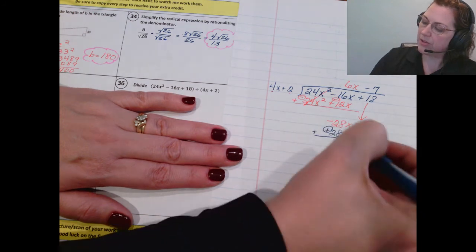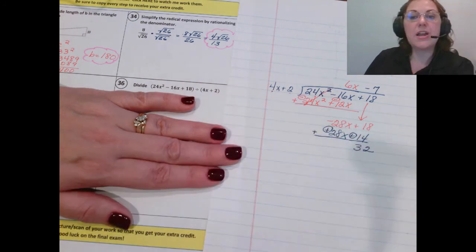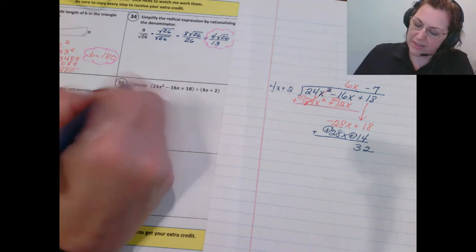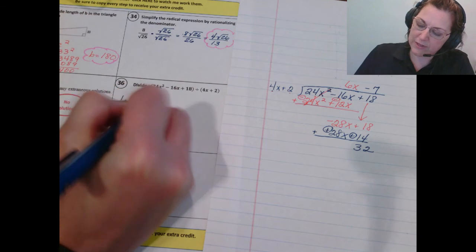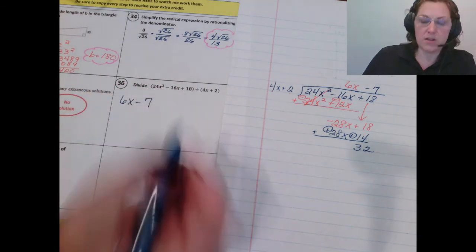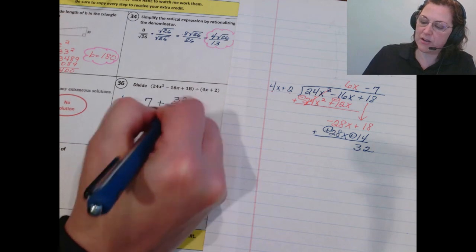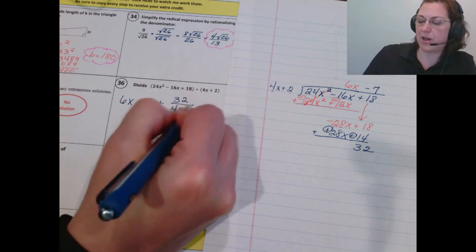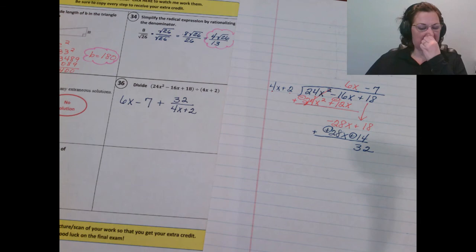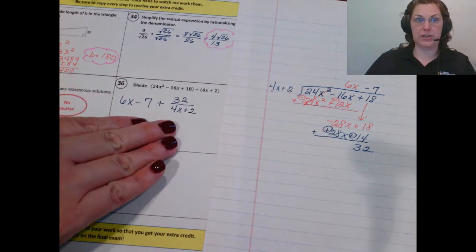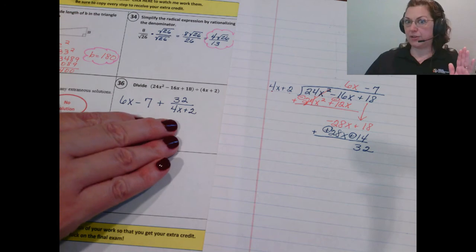So that leaves me with 32. Now 32 is called my remainder, but I want to show you how I actually write that. So I've got my answer, call that the quotient, and then I've got my remainder on the top of a fraction, the 4x plus 2 on the bottom. Okay, now make sure you send this work along with your answer here so that you get credit for the problem.